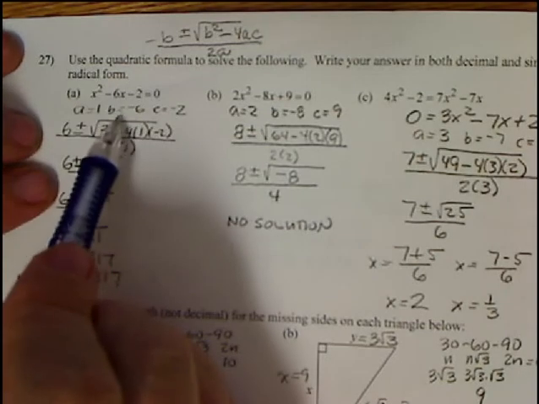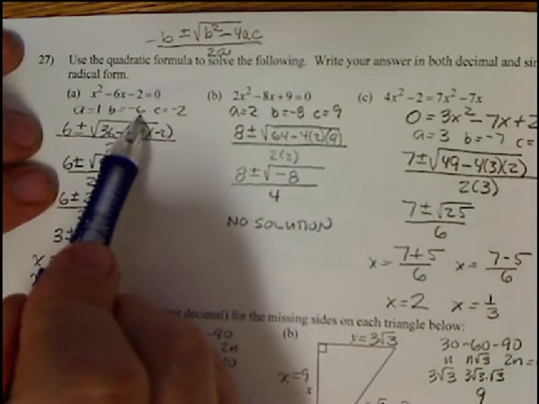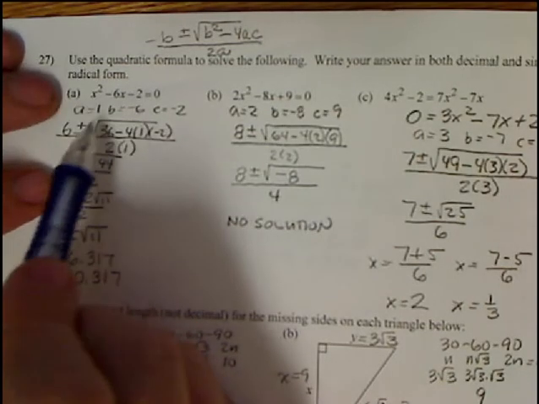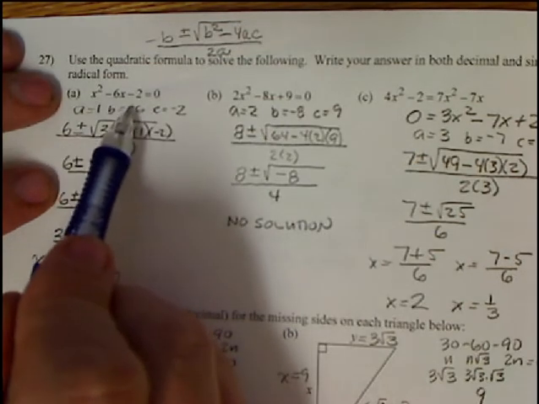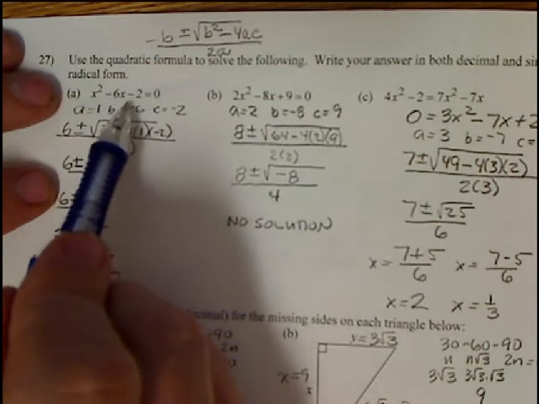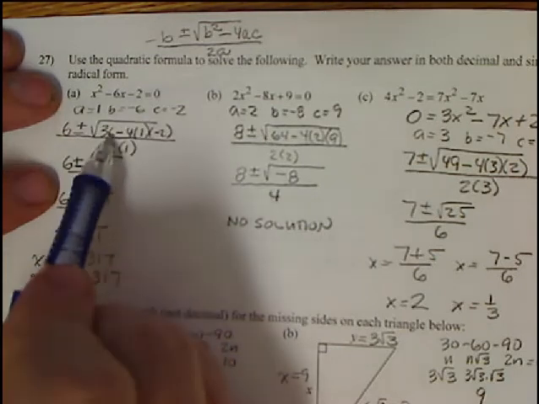Okay, so we do the opposite of b. The opposite of negative 6 is positive 6, plus or minus. Then I'm going to do b squared. Now often b is negative, so you have to be careful. Negative 6 squared is positive 36.